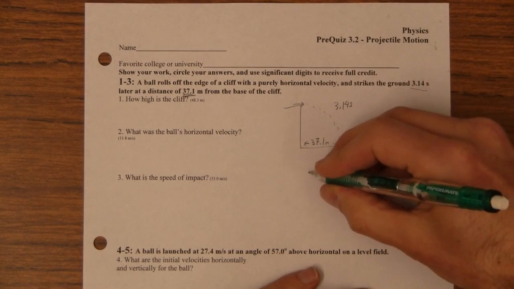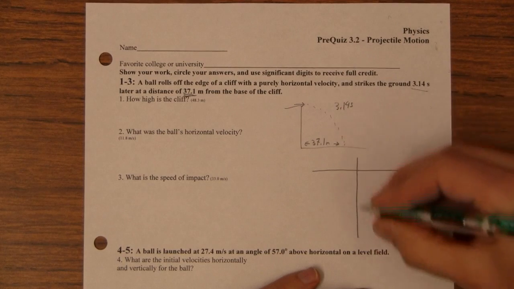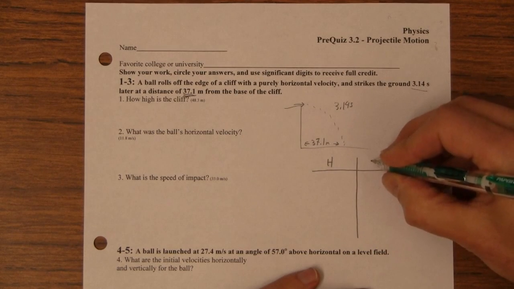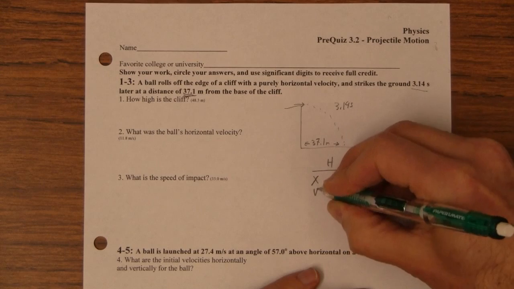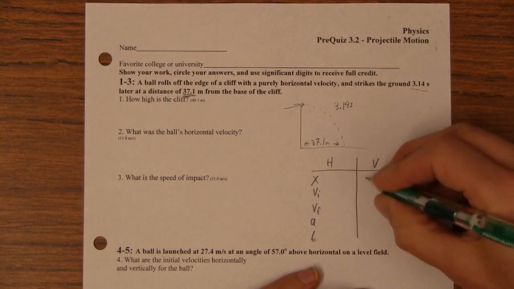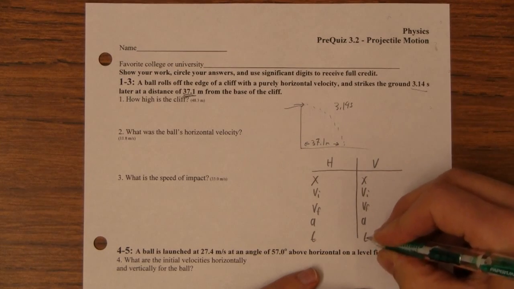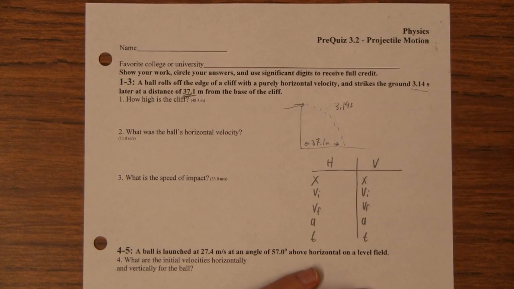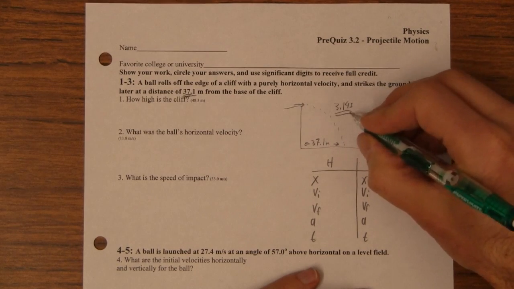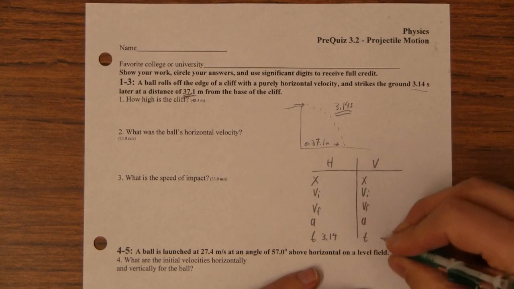So what we want to do is set up a table like this and solve horizontal stuff and vertical stuff. For this one, the 3.14 seconds is our time, so that goes here, and that's our time for both sides.